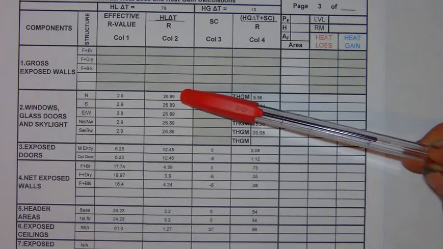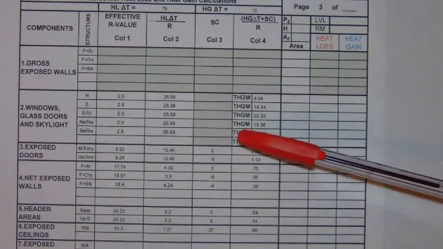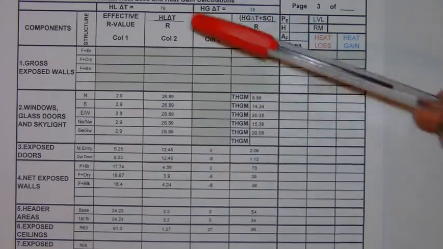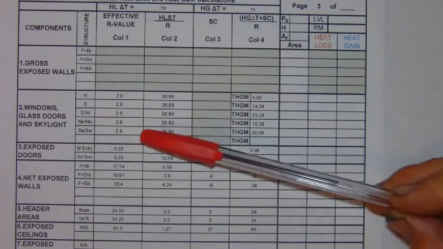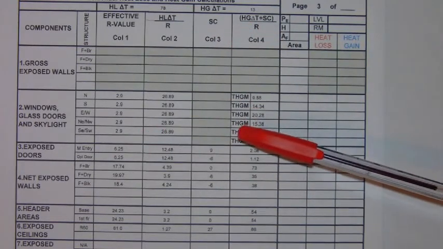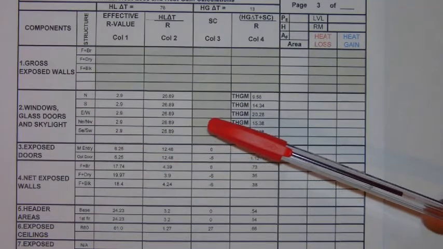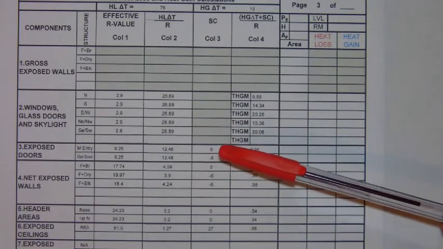And this would be consistent for the windows in all 5 directions. Similarly, we've got our doors. Again, 78 degrees is our heat loss delta T, divided by 6.25, which is our determined effective R value for the door. That gives us a heat transfer multiplier of 12.48.